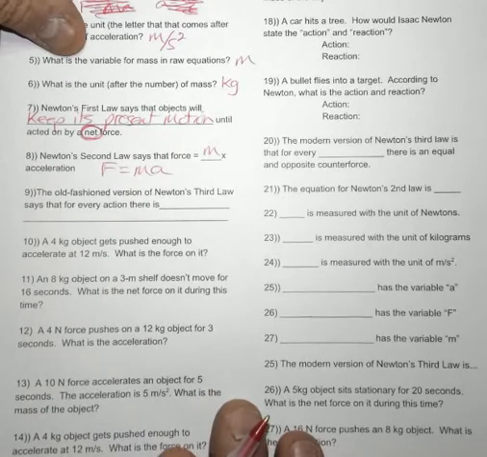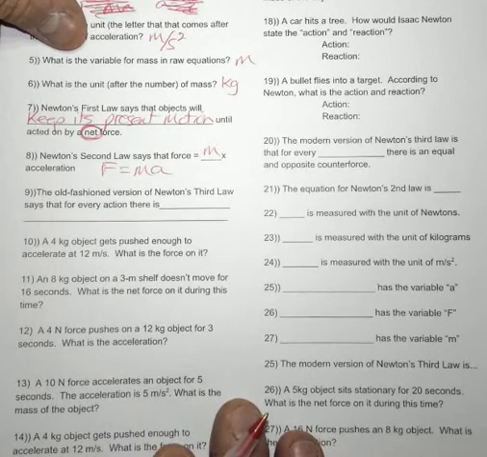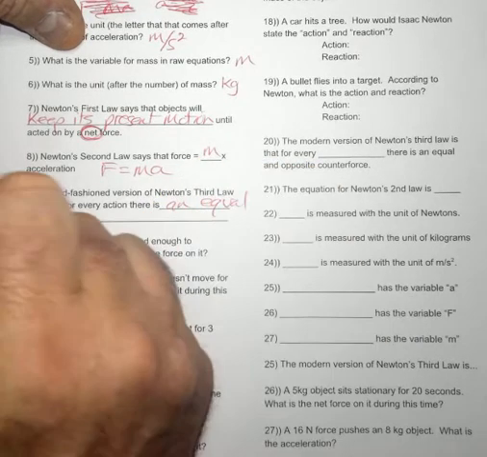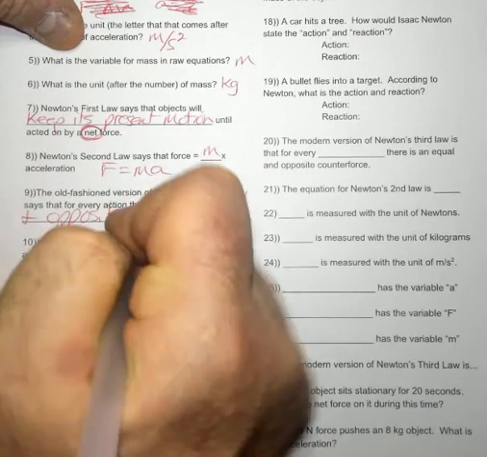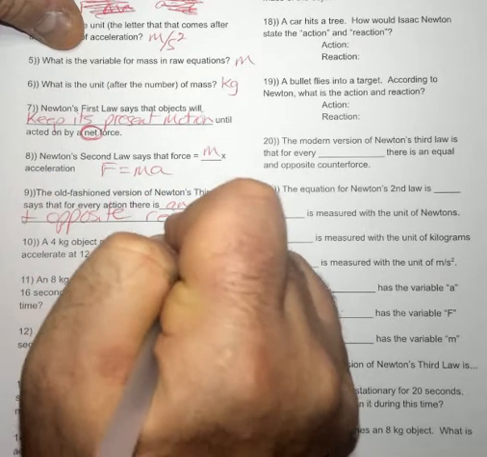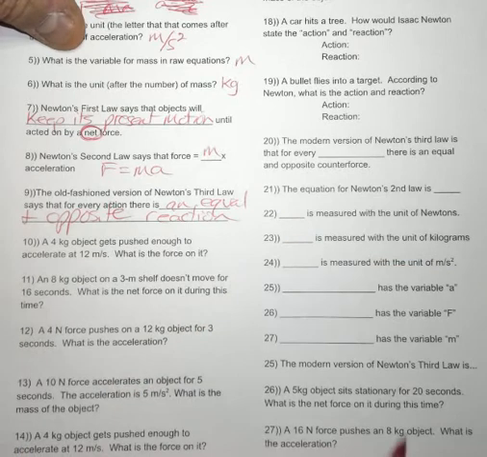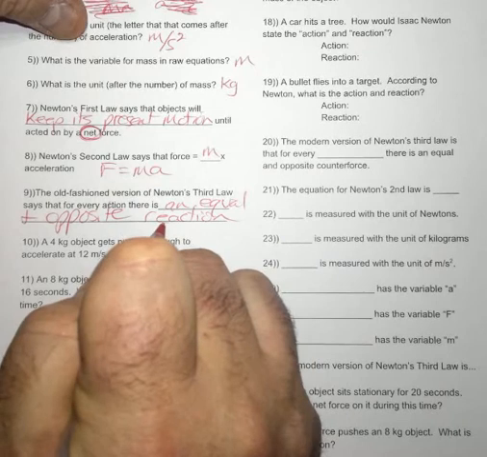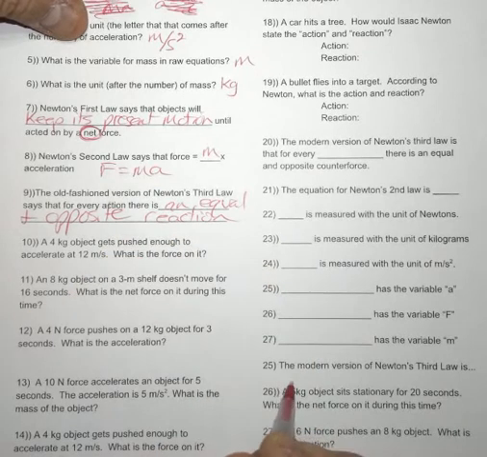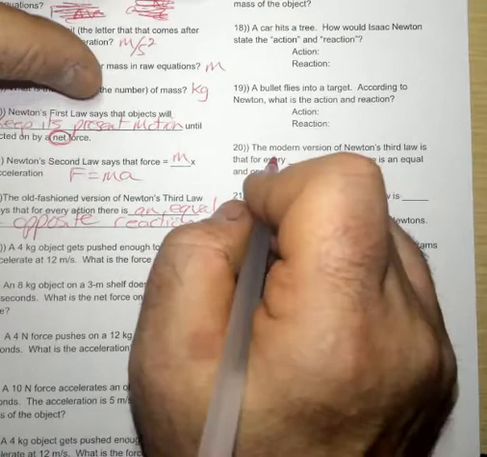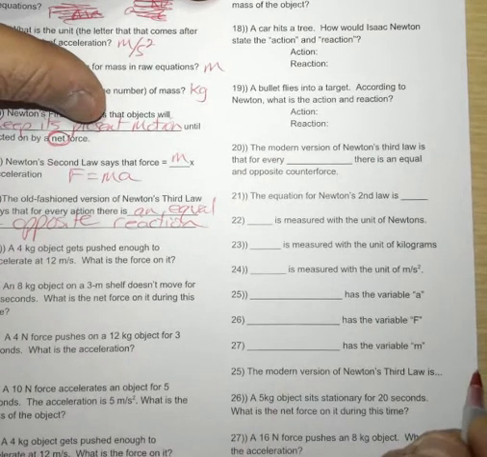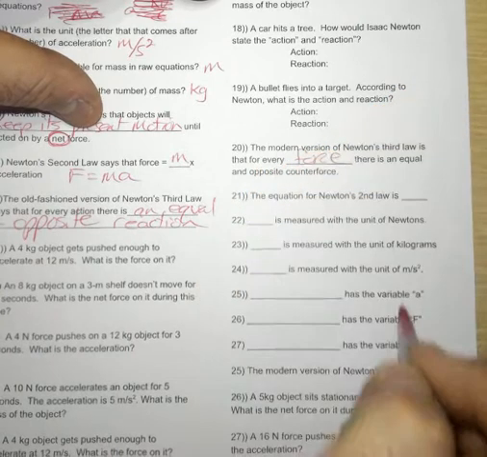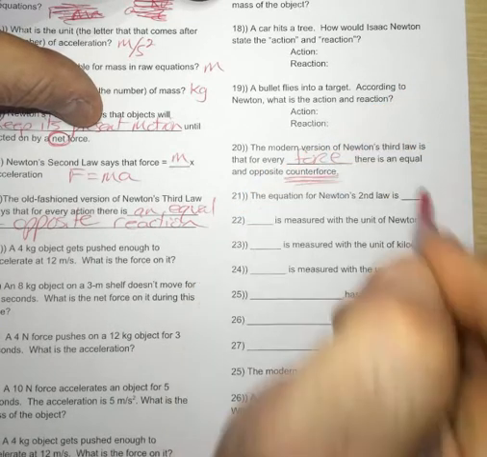An old-fashioned version of Newton's third law is that for every action there is an equal and opposite reaction. Now that's an old-fashioned way of using it. Back when Newton was living, the word reaction had a different meaning than it does today. So let's look over here at number 20 for a modern version. The modern version of the third law is that for every force, there is an equal and opposite counterforce. Would you please underline counterforce?